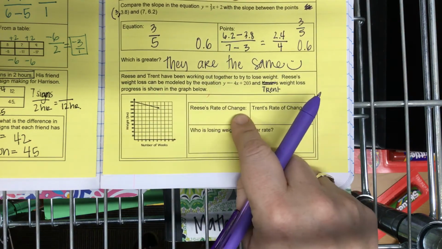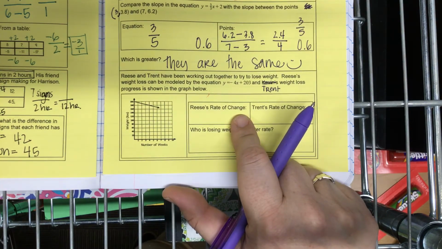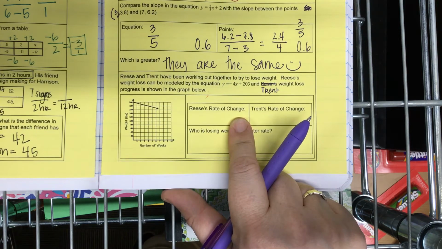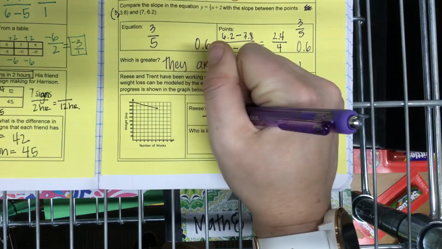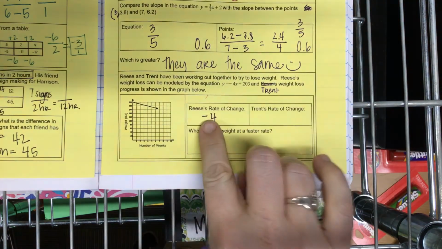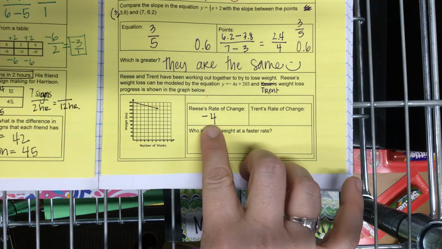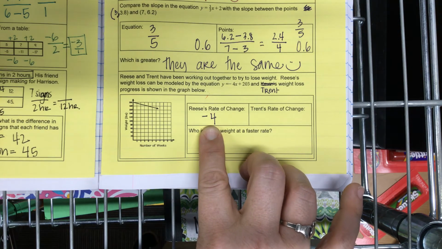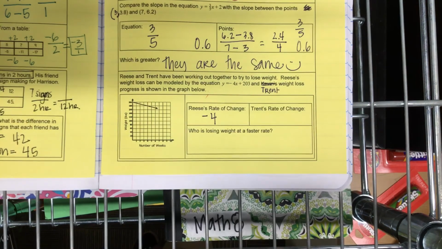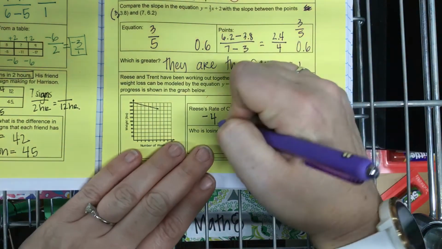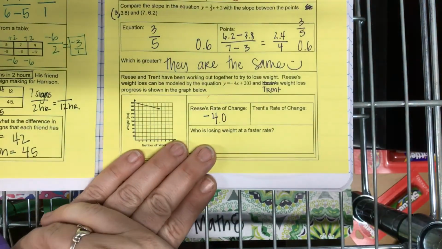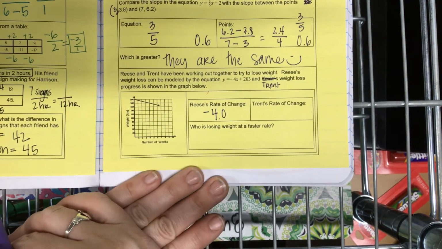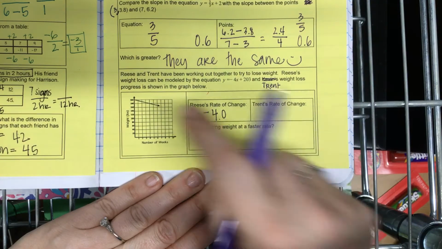What's Reese's rate of change? Rate of change is slope. What's Reese's slope? -4. Do you agree? Do I need to change that to a decimal? Because why? I mean, it's not a fraction, right? I could put 0.0 behind it, but does that do anything? Maybe you like it better. I don't know.